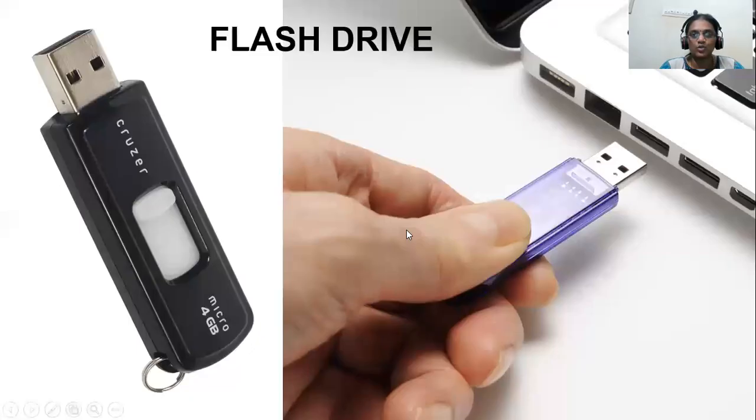Okay. The next storage device we're going to see is the flash drive. It is nothing but the pen drive, which you often see, right? Everyone used to have this pen drive. It is also a storage device which can store data and can be moved from one place to another, from one device to another. If you want to transfer any data and information from one computer to another computer, you can use this pen drive. This pen drive or flash drive is a very easy and lightweight device, so it is easy to carry.